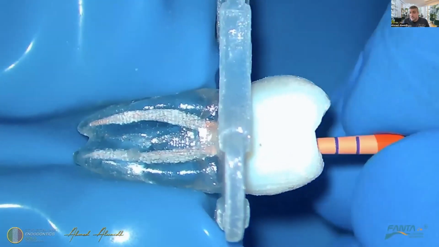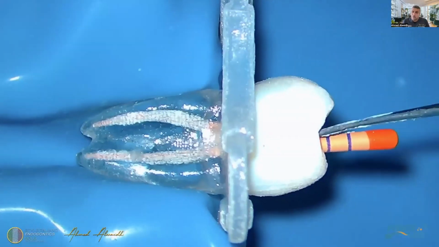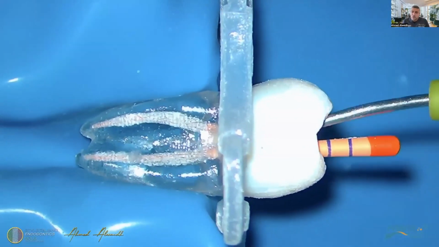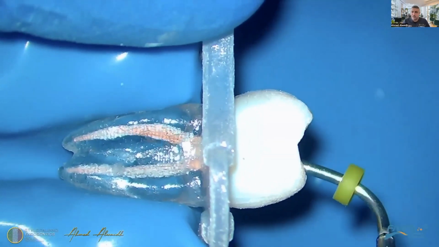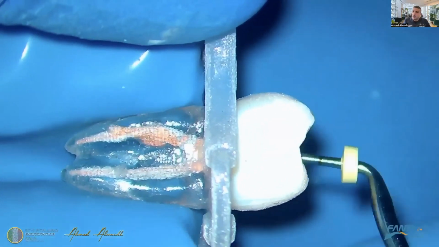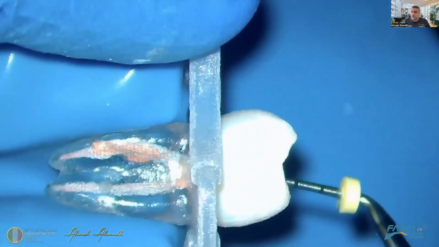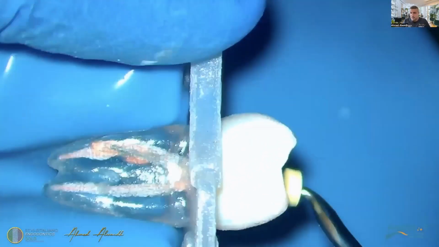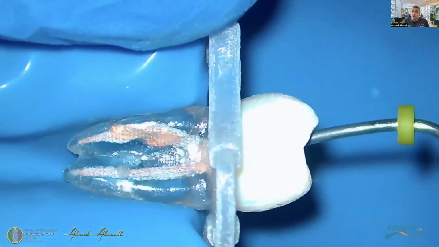But it's better not to use the same technique as you're using for continuous wave compaction. It is better to limit your temperature to 150, no more. You also don't need to go deeper, just like regular continuous wave condensation. The apical 5 millimeters to the middle of the canal is more than enough, so you can ensure the distribution of the cement.